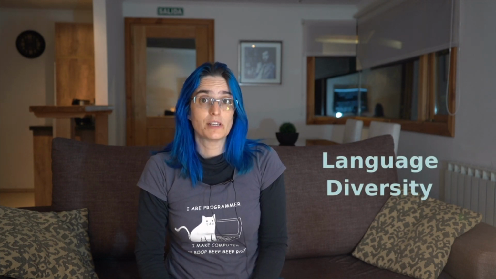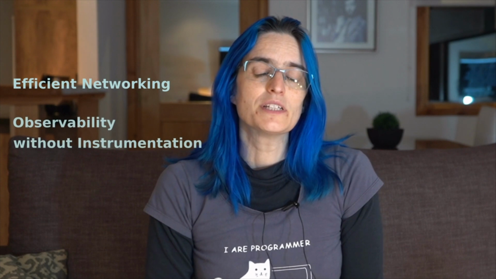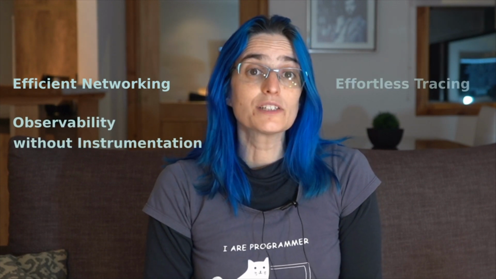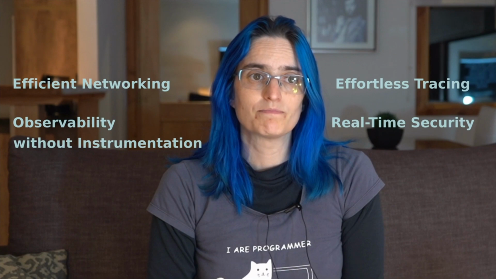And yet another important aspect is the language diversity. While we still use C for the BPF code itself, instrumentation can be done in other languages like Rust or Go, leading to better integration with the rest of our system. All of this has led to more and more tools getting released each year that make use of eBPF to dynamically program the running kernel and provide efficient networking, observability without instrumentation, effortless tracing, and real-time security.